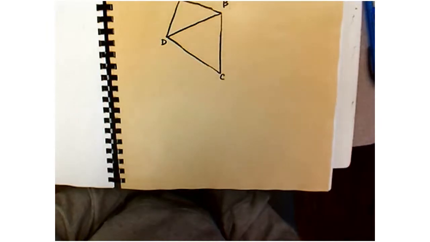She's talking about the hexagon. 4 sides has 2 triangles. 5 sides has 3 triangles. 6 sides has 4 triangles. 7 sides has 5 triangles. What is the difference every time? 2. Say it. 2. So 10 sides has how many triangles?